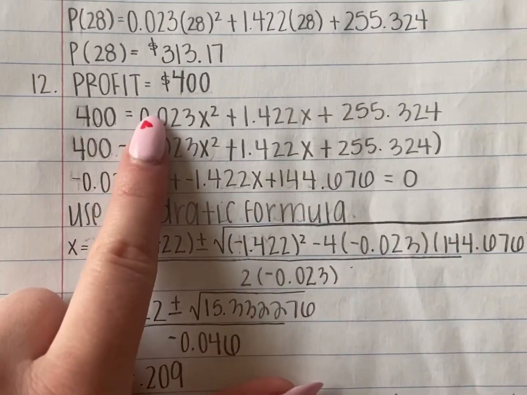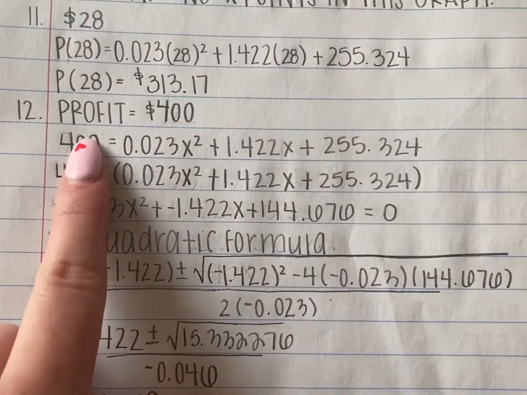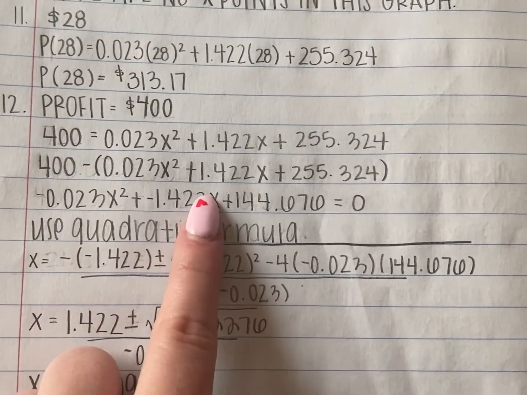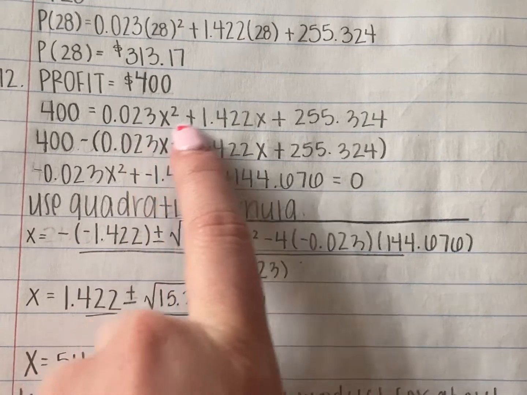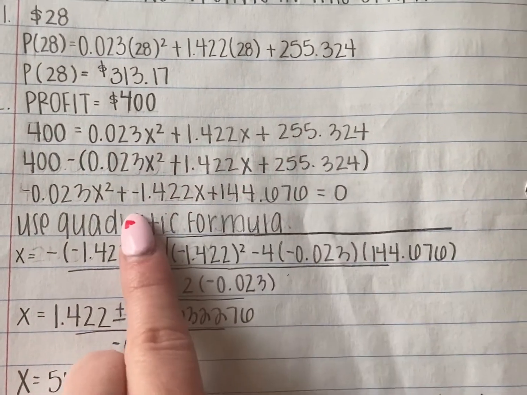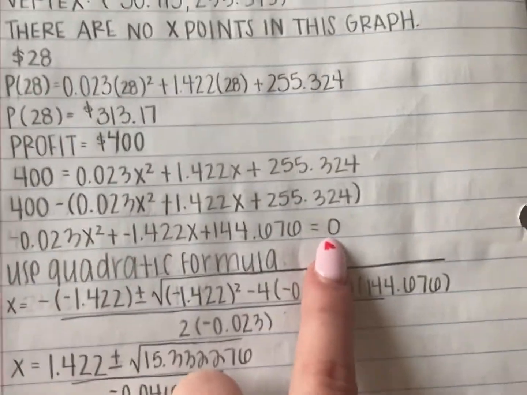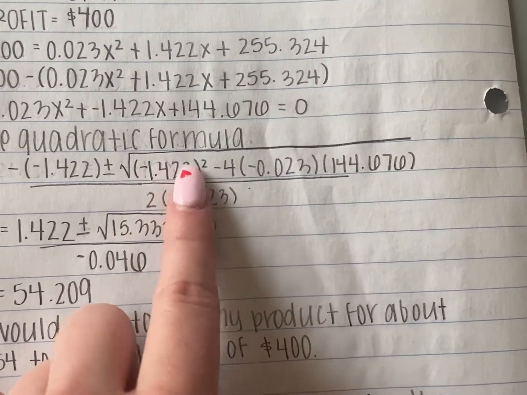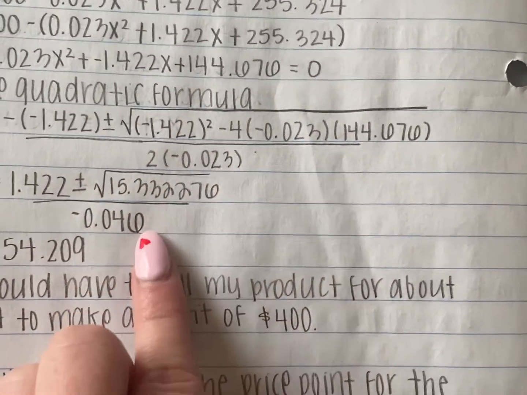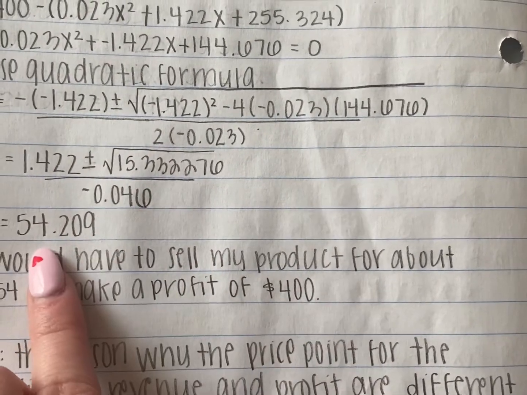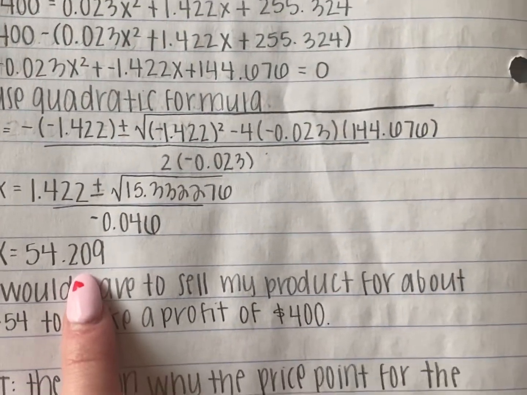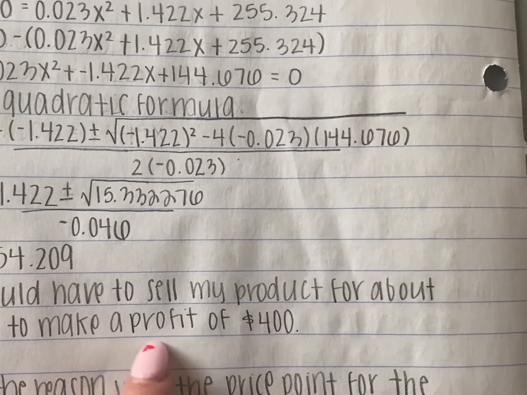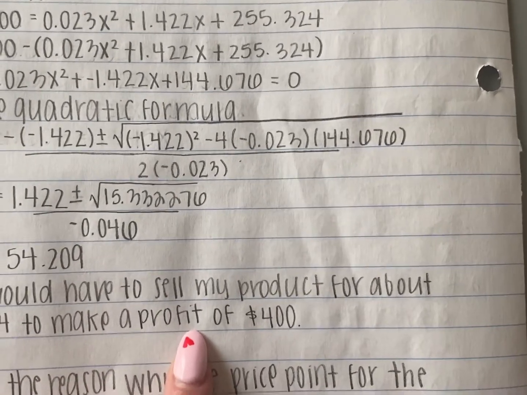And then for number 12, for picking a profit that you would want to make, I just chose the number $400. So instead of plugging it into the equation, we plug it in at the end right here. And then we're going to subtract the right side of the equation and put it all on one side and let it equal 0. We're then going to use the quadratic formula, and we get 54.209. So I would have to sell my product for about $54 to make a profit of $400.